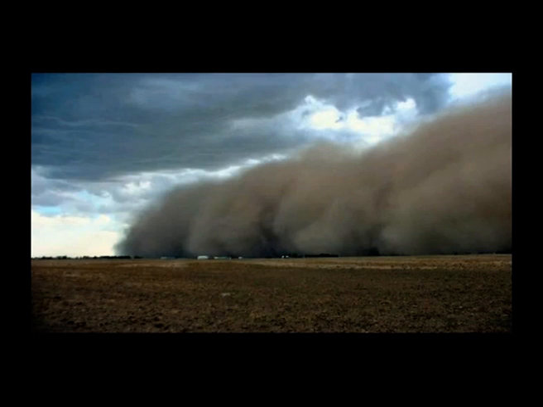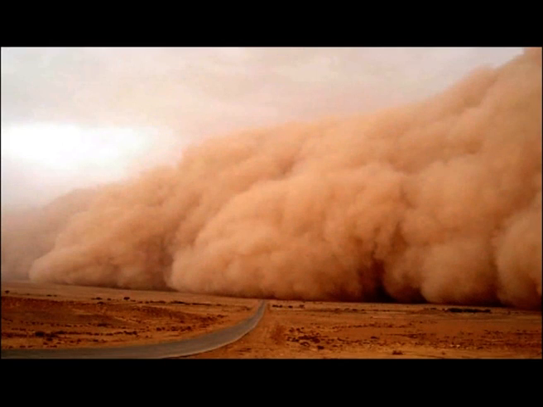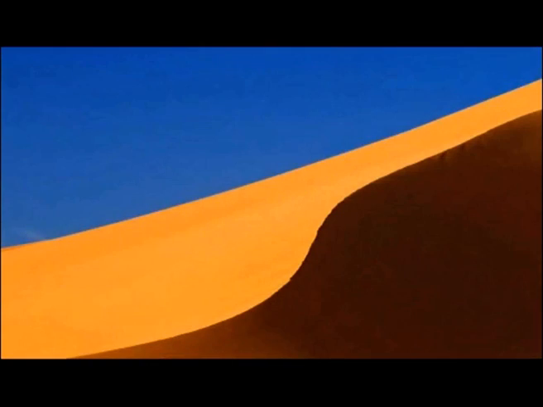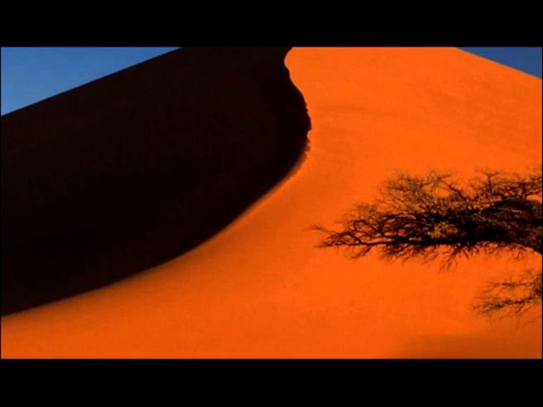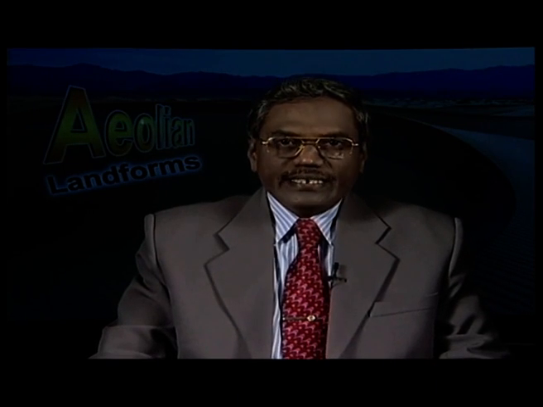They are ephemeral and mobile, that is they move, disappear and reform during wind storms. These are common in the windward slopes of sand dunes. Dunes are classic Aeolian landforms. They are stable or advancing landforms of wind-blown sands.